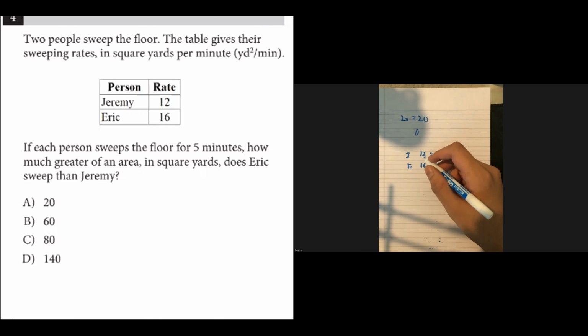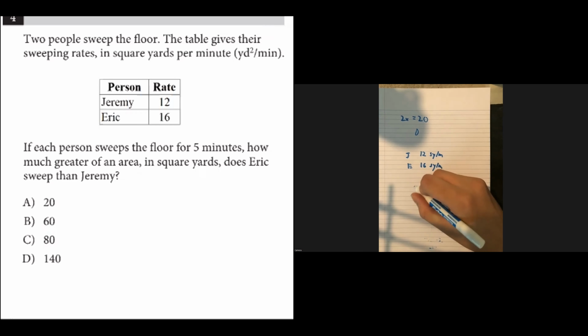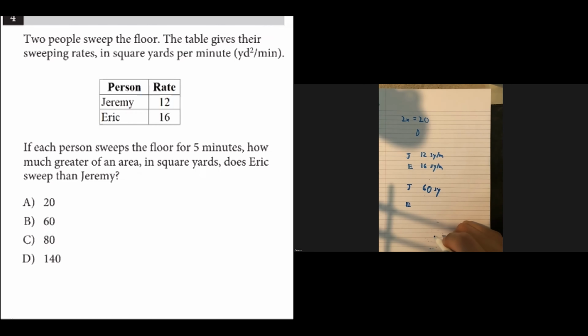So we have to just do 5 times these numbers. 5 times 12, which gets us Jeremy as doing 60 square yards. And we have Eric as 16 times 5, which is 80 square yards. And ask how much greater of an area does Eric sweep than Jeremy? We just have 80 minus 60, which is 20, which would get us an answer choice of A.